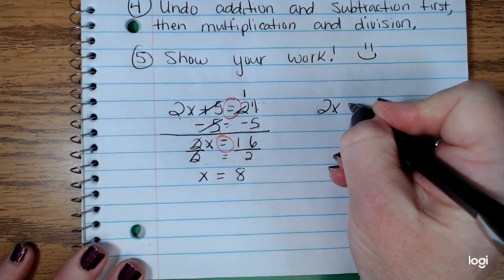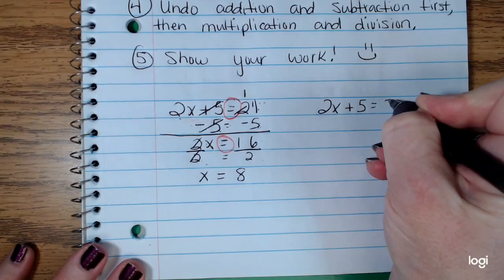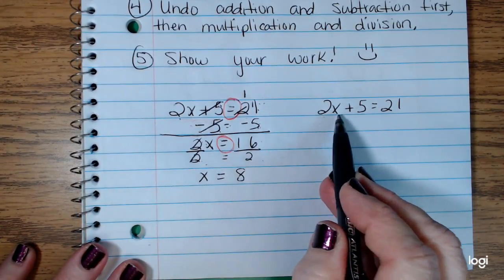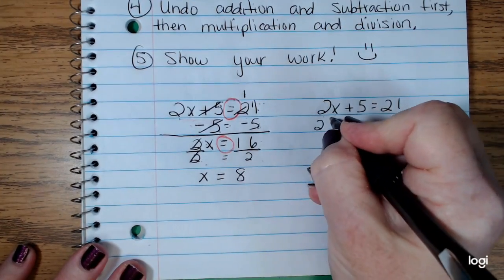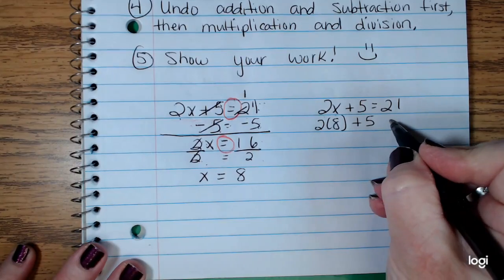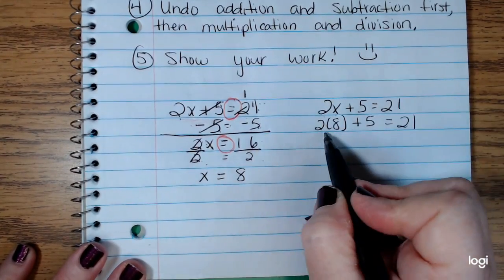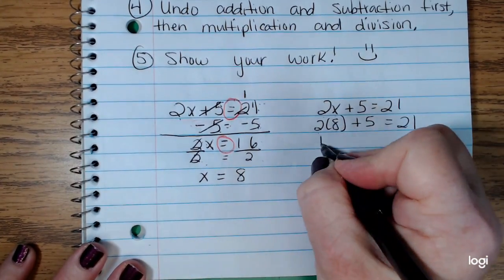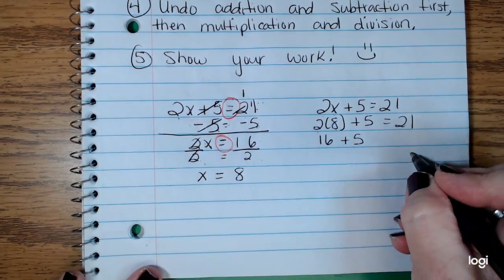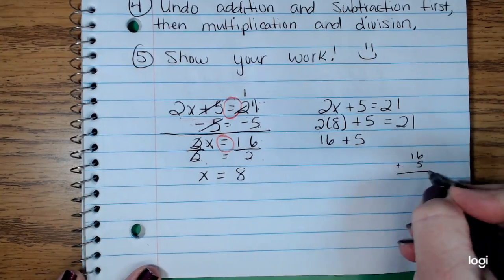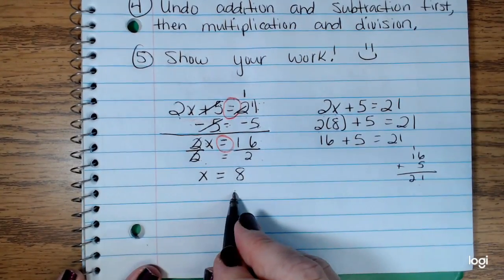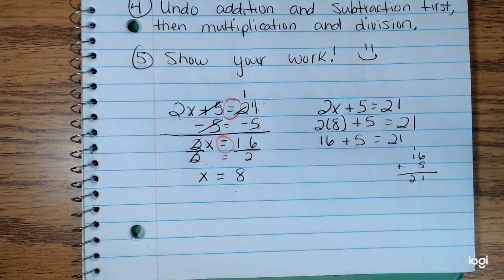Now, if I want to make sure I'm correct, I will go up here and check it. I'll rewrite my equation, and I'm going to substitute x in. So if I put 2 times 8 plus 5, I want to check to make sure that that really equals 21. 2 times 8 is 16. 16 plus 5 is 21. So my answer is correct. Okay, let's try another problem.